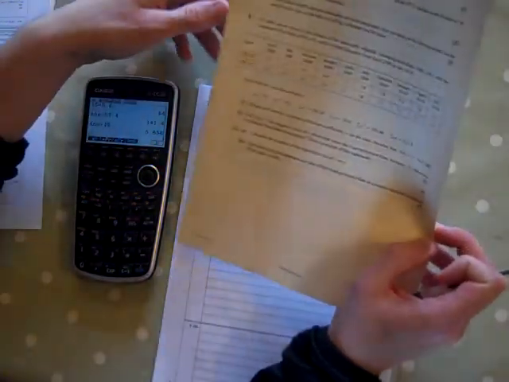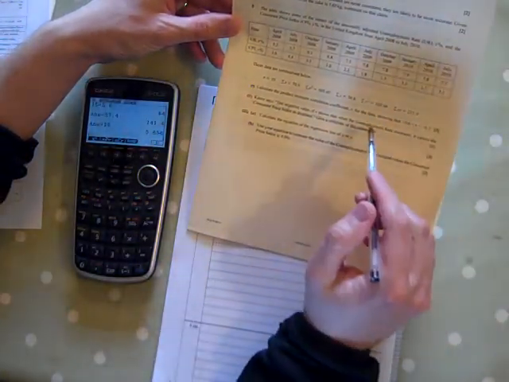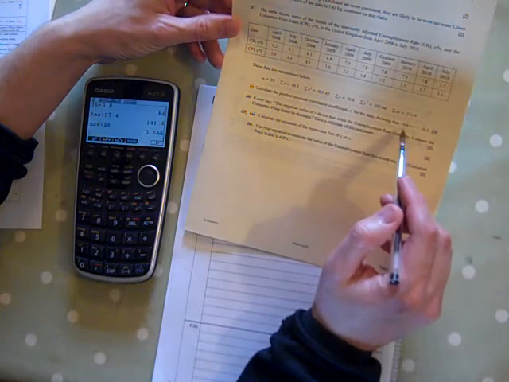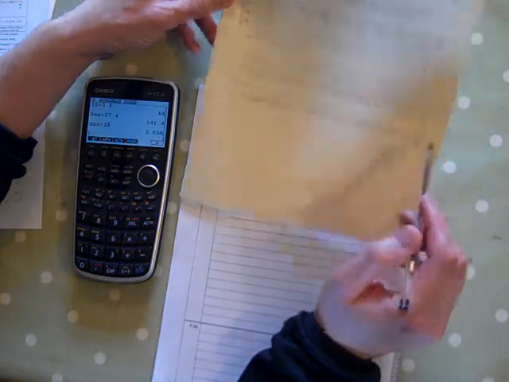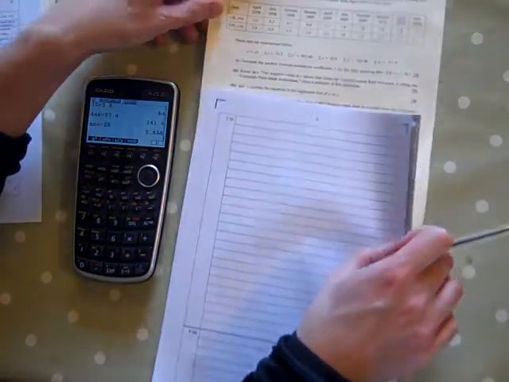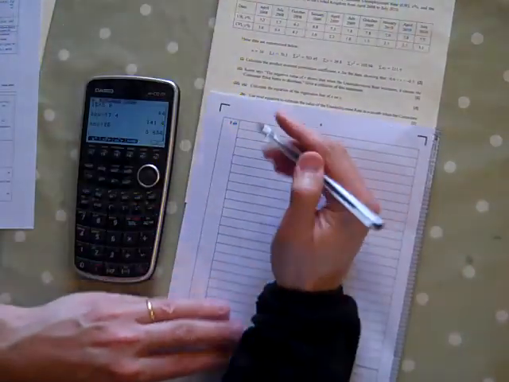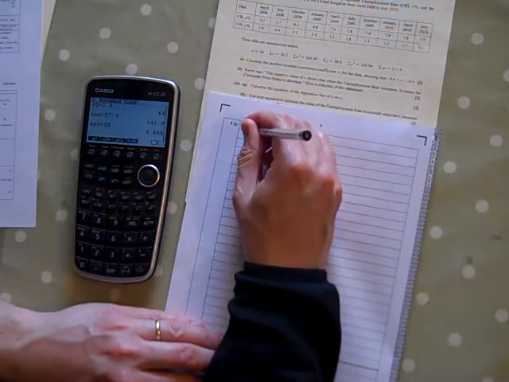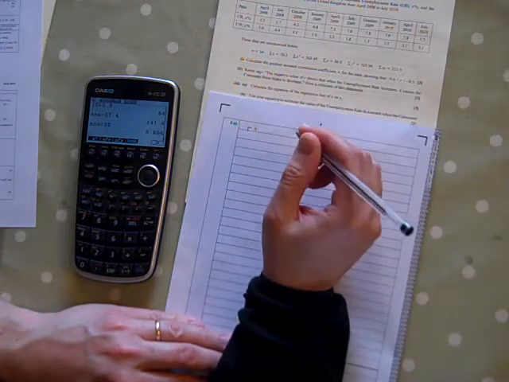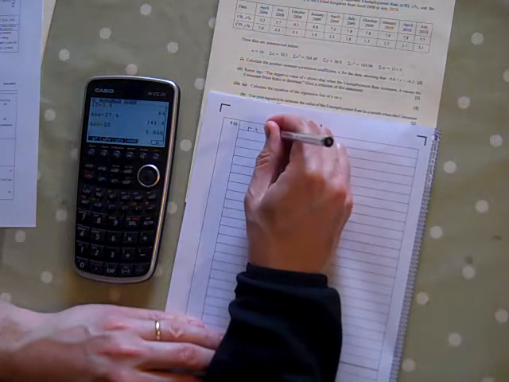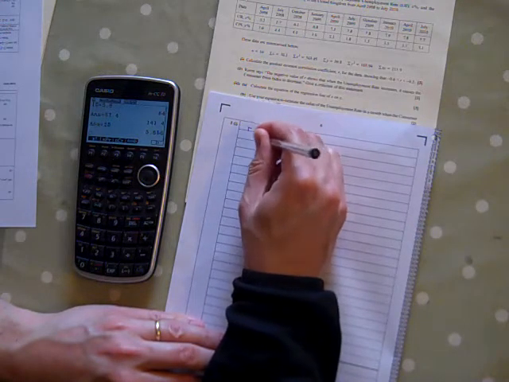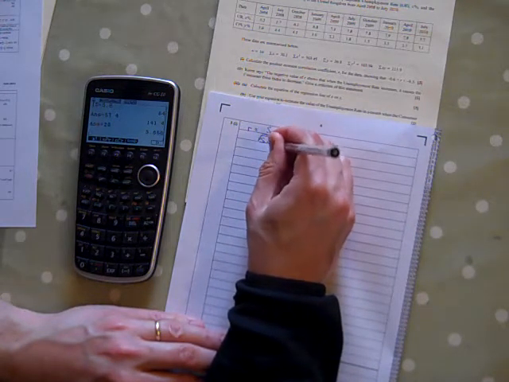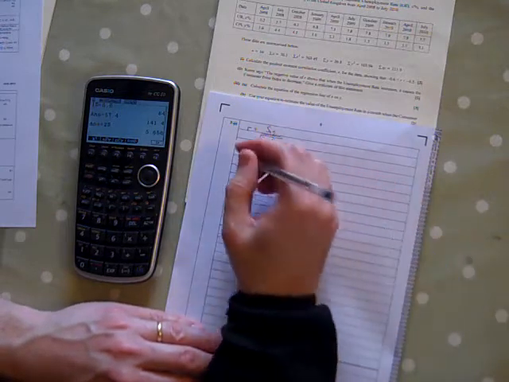Calculate the product moment correlation coefficient R for the data, showing that R is between minus 0.6 and minus 0.5. So they've actually given us a big clue to let us know that we're on the right lines with this. Right, remember, it says in the formula booklet R is Sxy over the square root of Sxx Syy. So we need to work all of these things out.